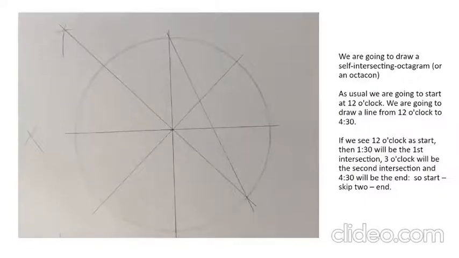Now I'm going to teach you a little formula. What we're drawing is called a self-intersecting octagon. You can actually draw this without picking up your pencil by just ending your lines right at the circle. However, as I've told you, I'm not a big fan of that, so mine intersects the edge of the circle. However, if you were to just not pick up your pencil, you could draw this whole thing in one movement.